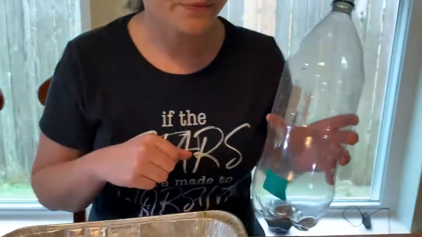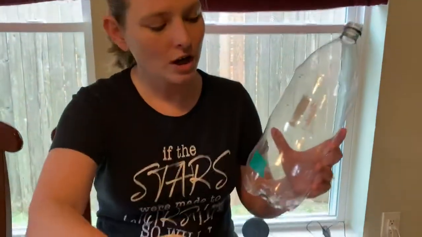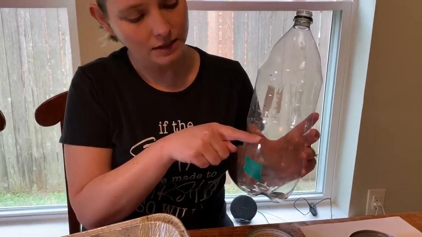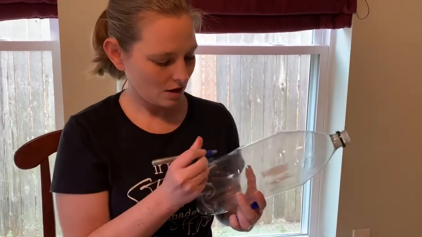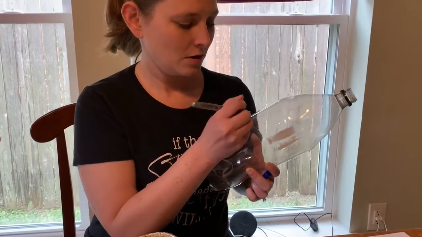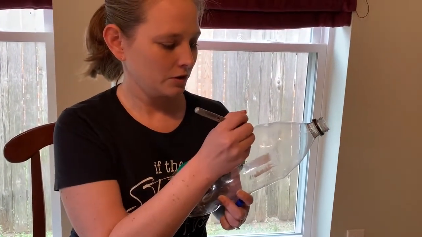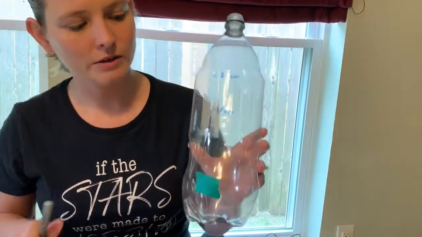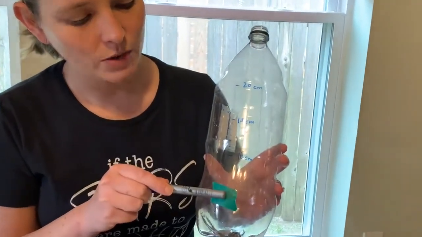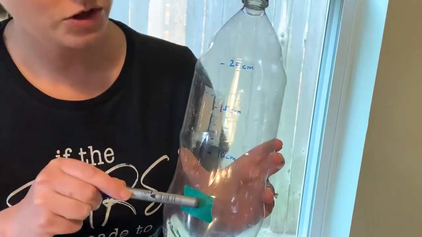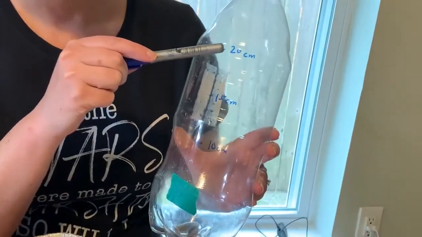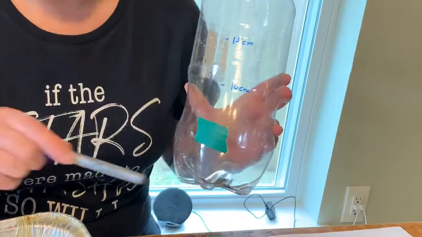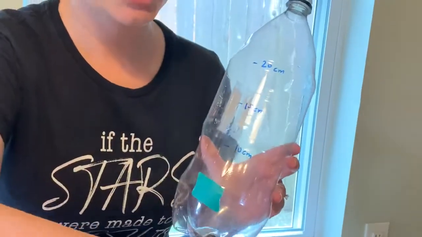Okay, so now that you can see how the setup is gonna look, I want you to go ahead and make a hypothesis. Which of these marks, that if I fill it up to 10 centimeters, you know what, let me write on here. 15 centimeters, 20. Which one of these marks that I've written on here, if I fill it to 10 centimeters, do you think it will go the furthest? If I fill it to 15 centimeters, do you think it will go the furthest? Or if I fill it to 20 centimeters, do you think the water will pour out the furthest? So which one of these marks, and that's your hypothesis.